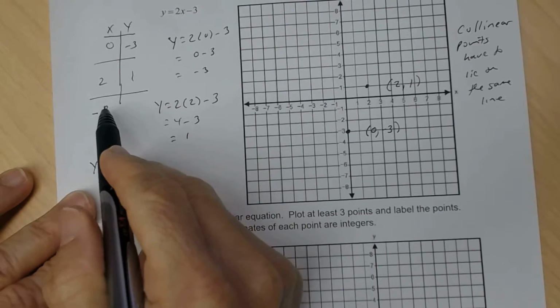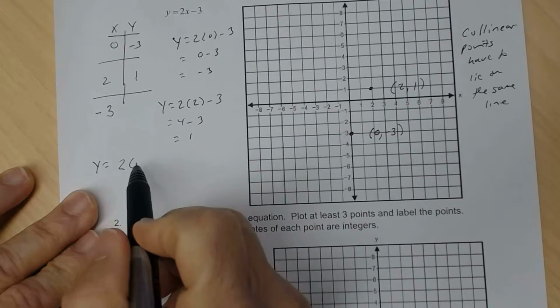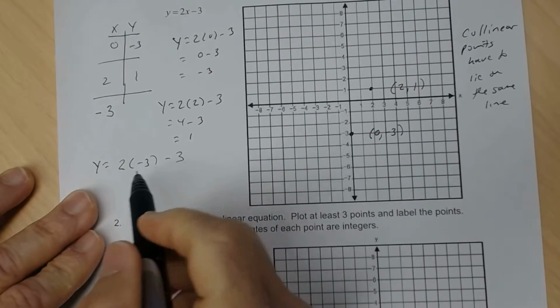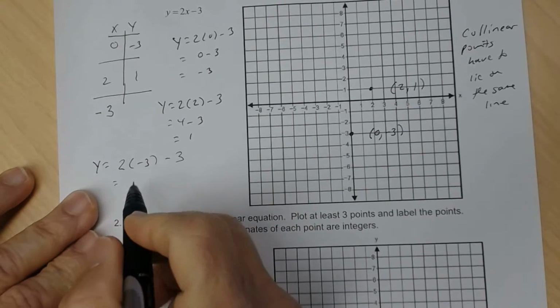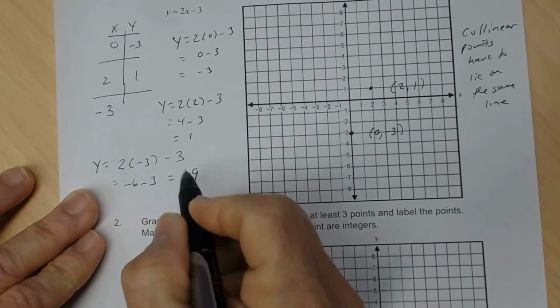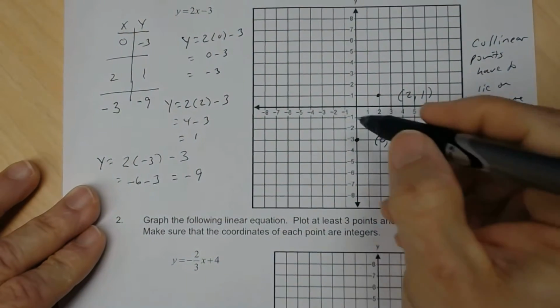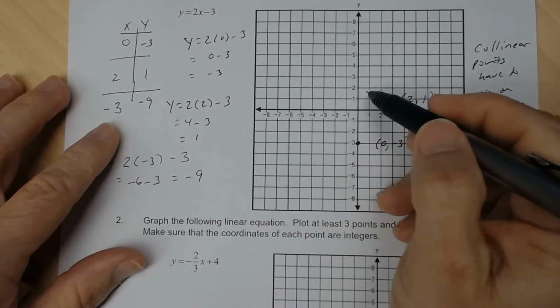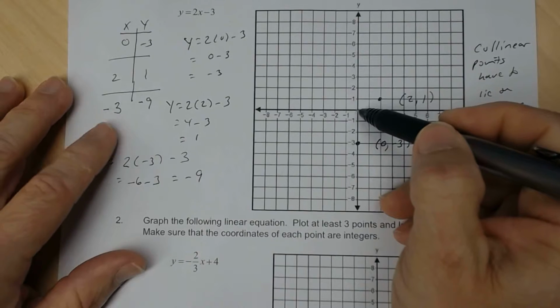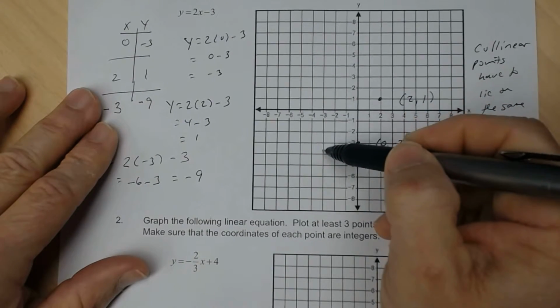Alright, so when x is -3 this time, I get y equals 2 times x. X is -3, subtract 3. 2 times -3 is -6. -6 subtract 3 is -9. So I get the point -3, -9. So let's plot the point. So x is -3, so I start at the origin, I go to the left 3, and then down 9.